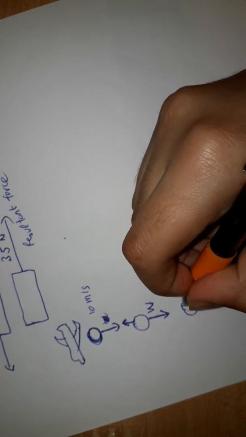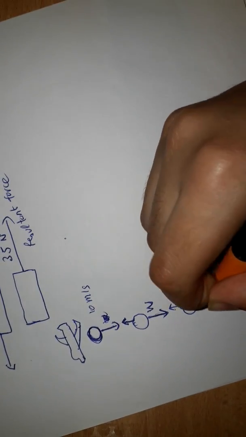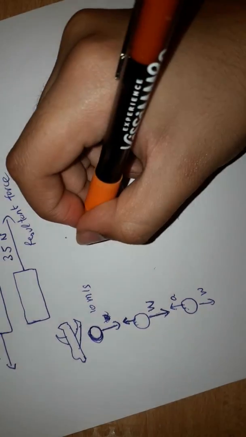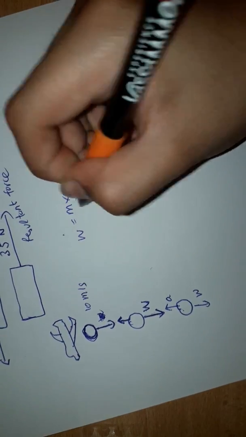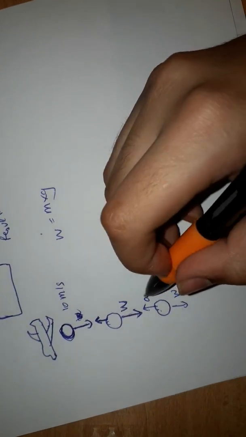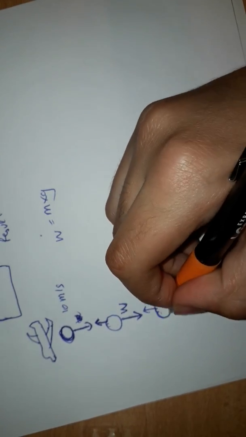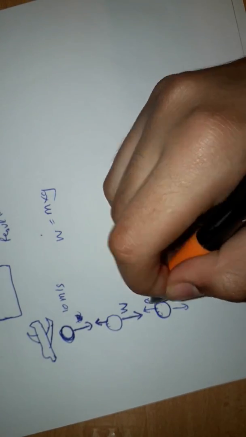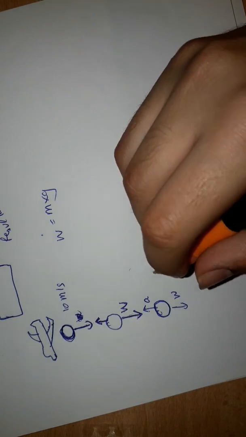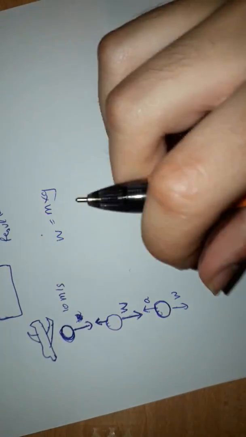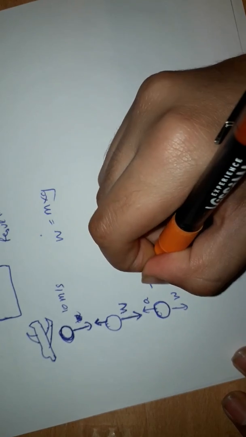Now, eventually, what happens is your air resistance and your weight, which is equal to mass times gravity, balance out. Because your air resistance and weight balance out, you're going to have a constant velocity, which is also known as terminal velocity.